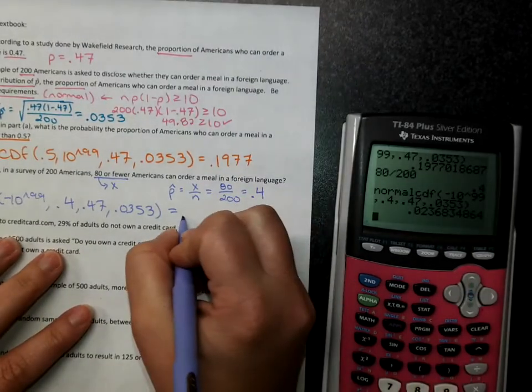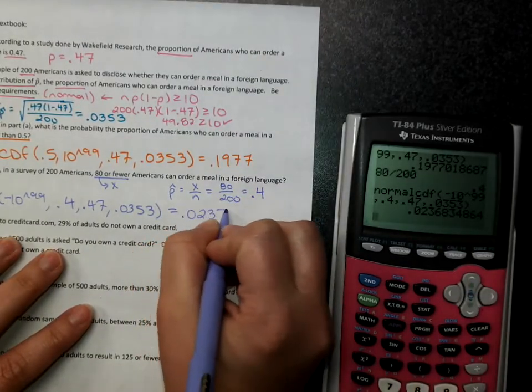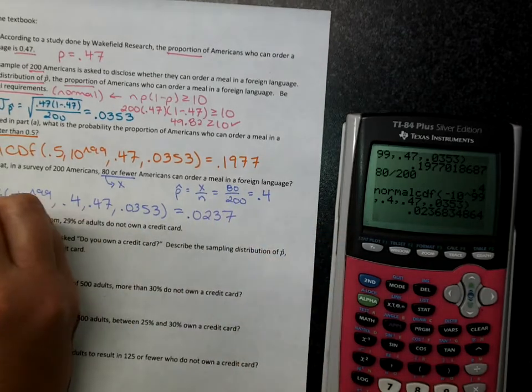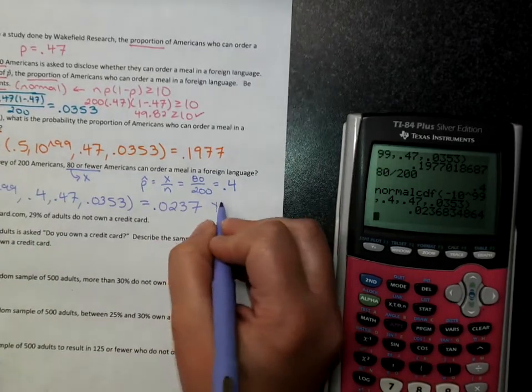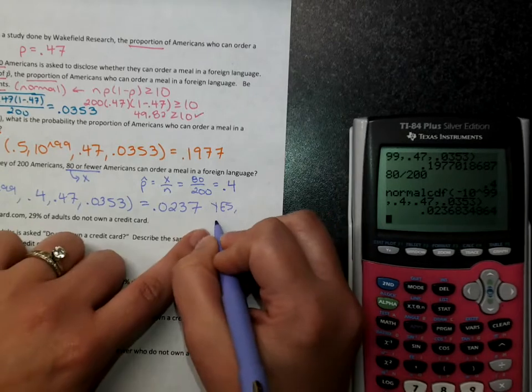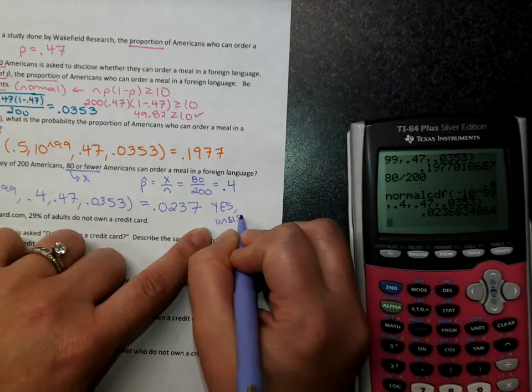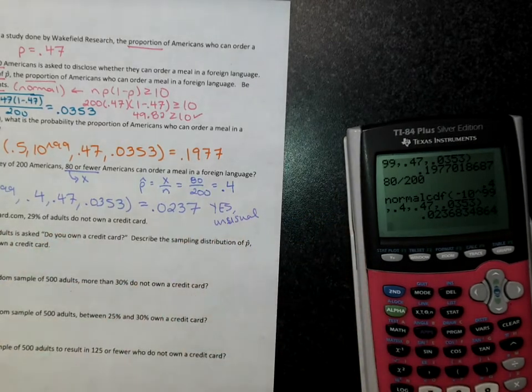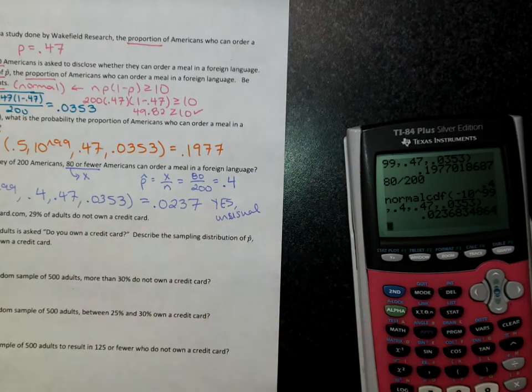You should get 0.0237, and the question is, is that unusual? And the answer is yes, that is unusual because it's less than 5%. So yes, that's unusual. And again, we'll talk more about this unusual stuff later on in Chapter 10.